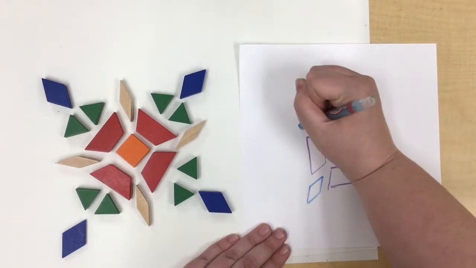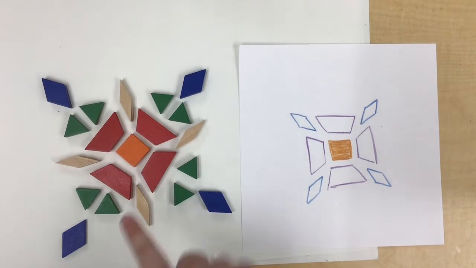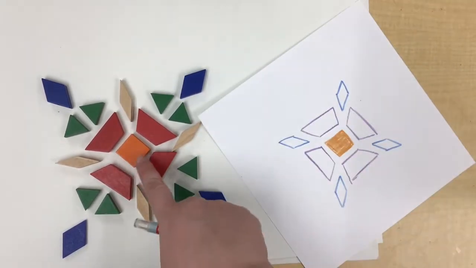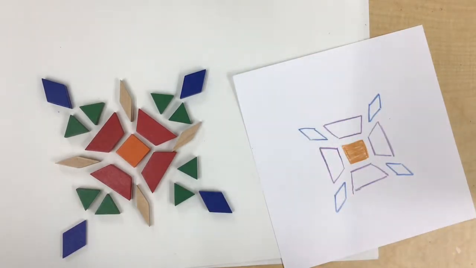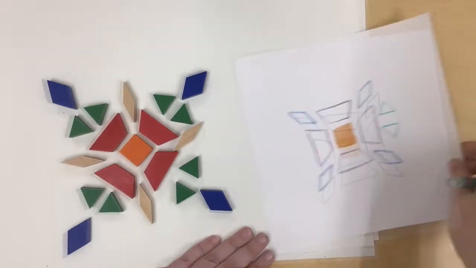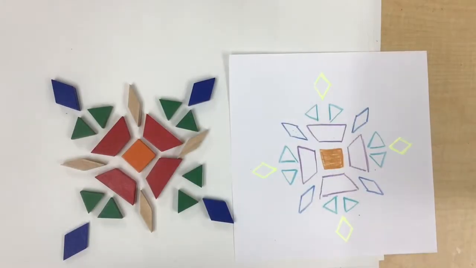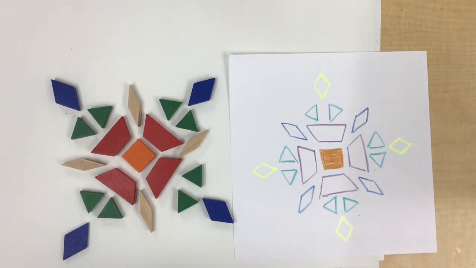Okay. Now I still have some more shapes to draw, but do you notice how this one is starting to look like this one here? I'm going to finish drawing my shapes and then I'll tell you the next step. Finish drawing my radial design. My next step, I'm going to go ahead and I'm going to color in my shapes.